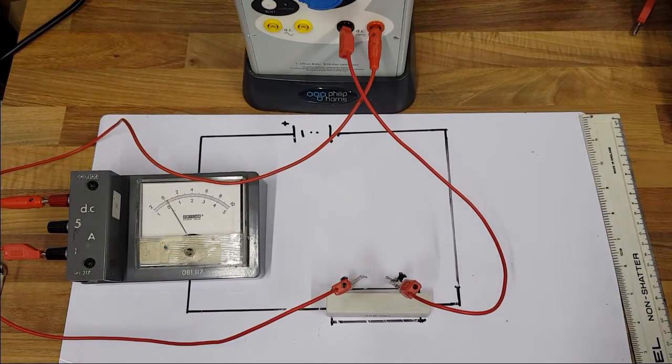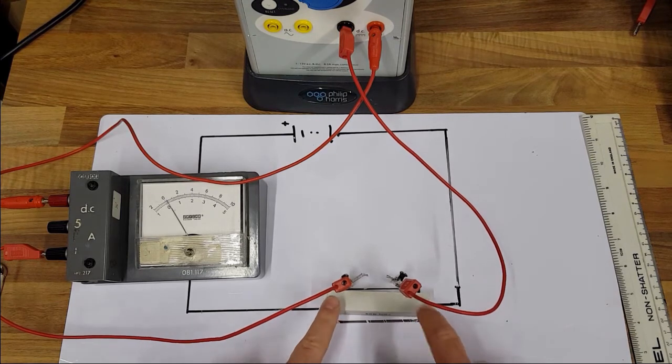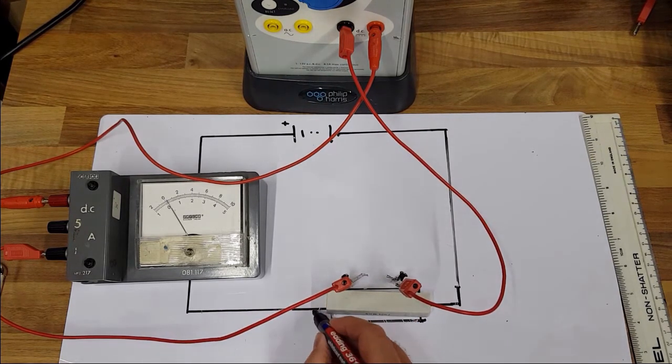Okay, so the voltmeter attaches to either side of the component that you're trying to read the potential difference across. Okay, so we're going to read the potential difference across this resistor. So I'll put my voltmeter here.